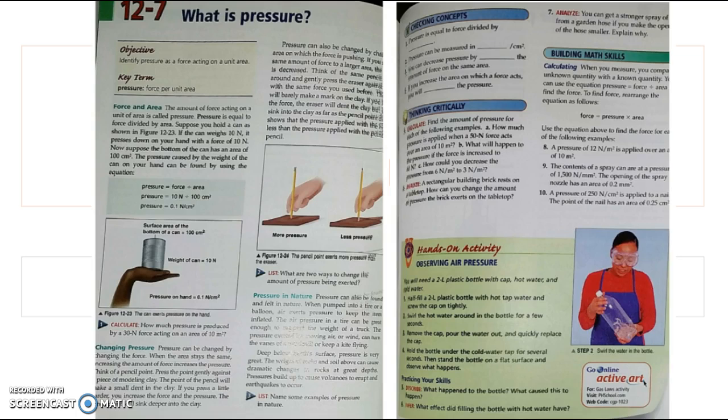Pressure in nature. Pressure can also be found and felt in nature. When pumped into a tire or a balloon, air exerts pressure to keep items inflated. Air pressure in a tire can be great enough to support the weight of a truck. The pressure exerted by moving air or wind can turn vanes in windmills and keep a kite flying. Deep below the Earth's surface, pressure is very great. The weight of the rocks and the soil above can cause dramatic changes in the rock at great depths. Pressure builds up to cause volcanoes to erupt and earthquakes to occur.